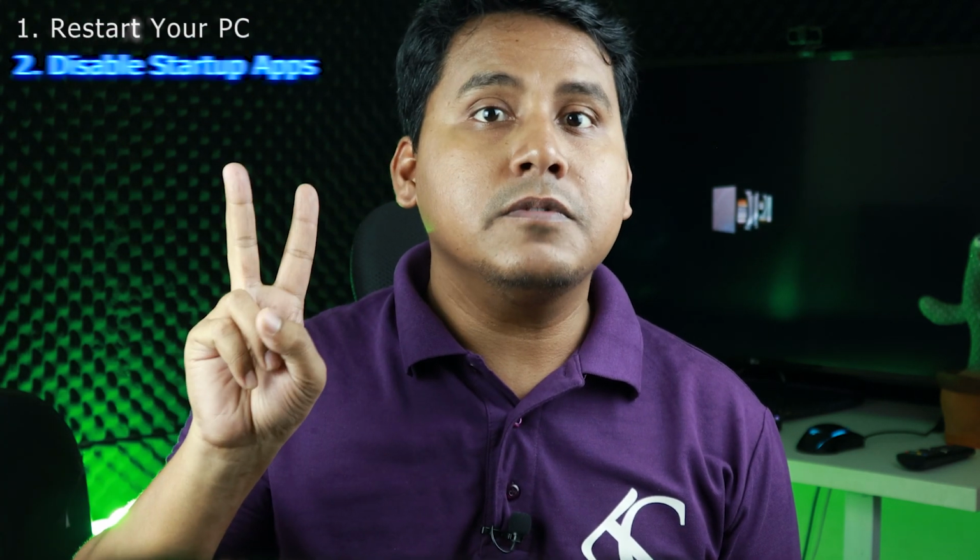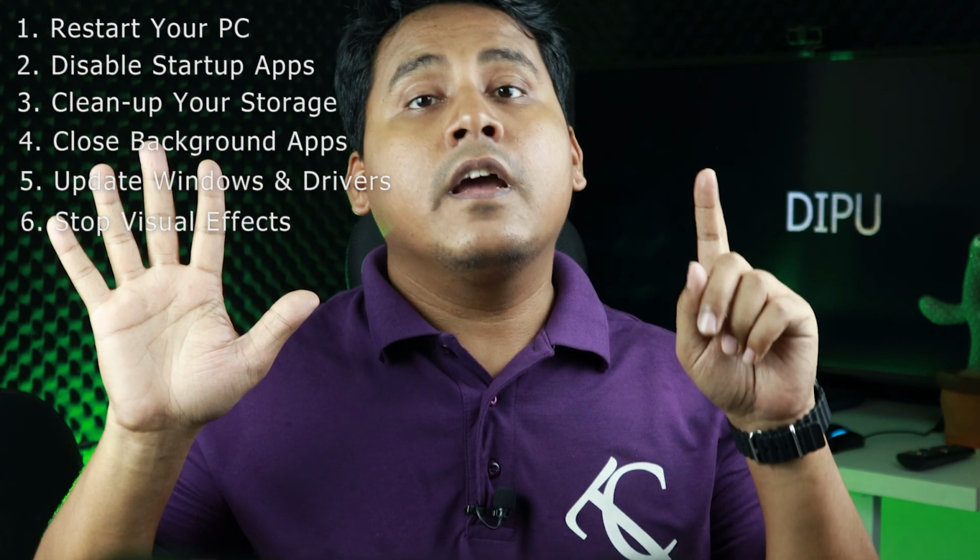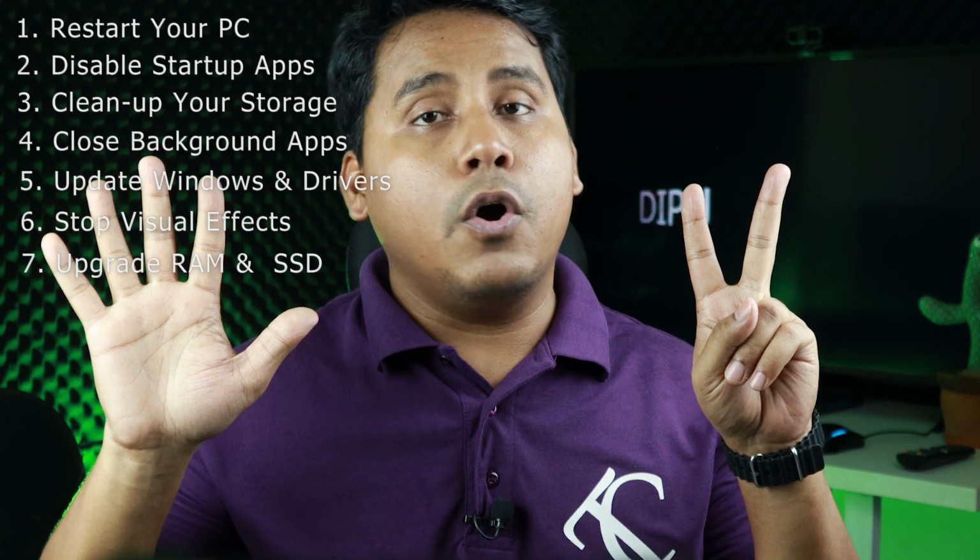Now let's quick recap. 7 ways to speed up your PC. 1. Restart your PC. 2. Disable startup apps. 3. Clean up your storage. 4. Close background tasks. 5. Update Windows and drivers. 6. Turn off unnecessary visual effects. And 7. Upgrade your RAM or switch to SSD or NVMe.